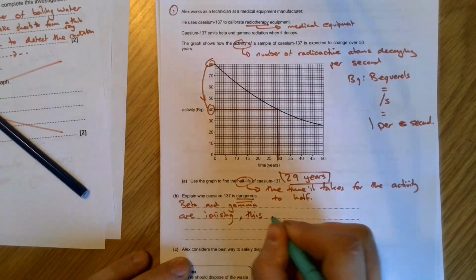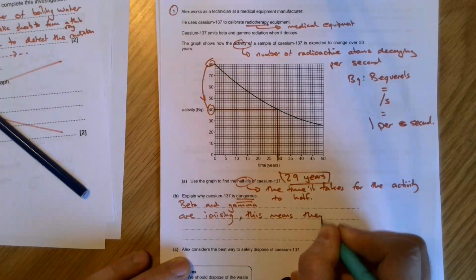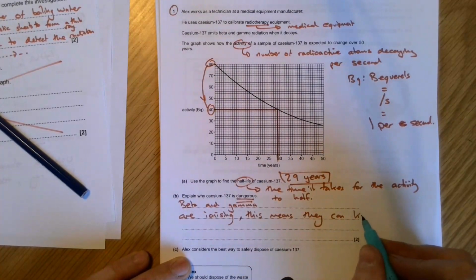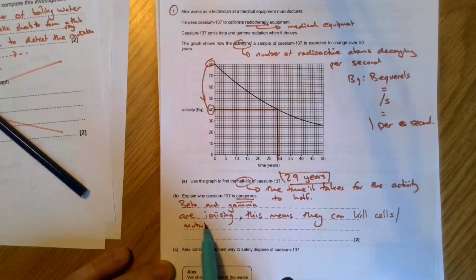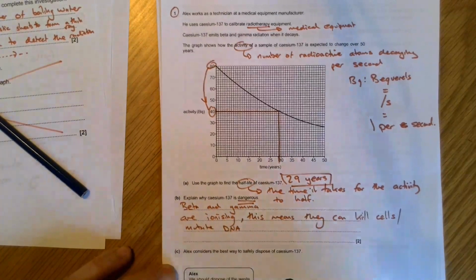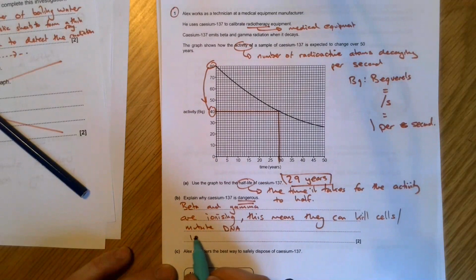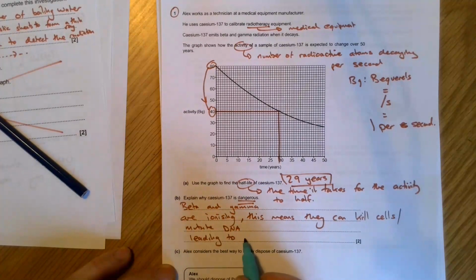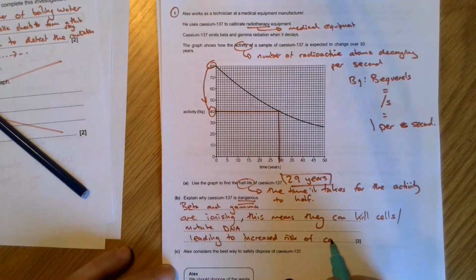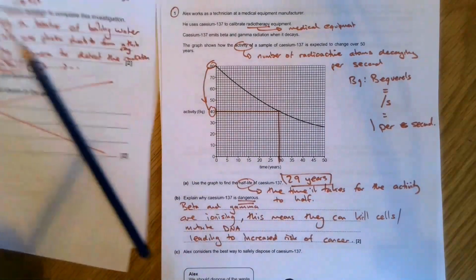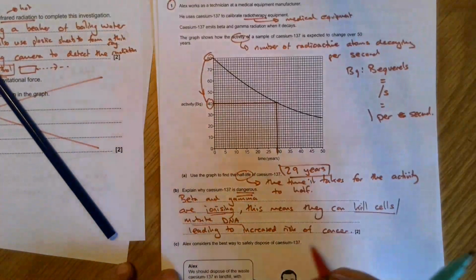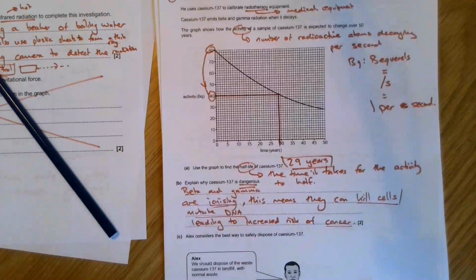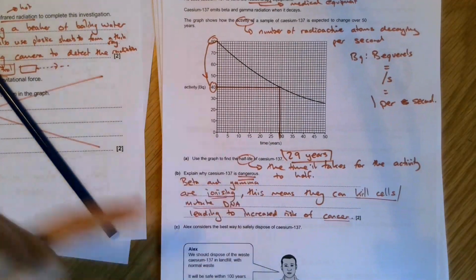This means they can kill cells, or you could say mutate DNA, leading to an increased risk of cancer. So we always want ionizing, we want something about killing cells or damaging DNA, and something about increased risk of cancer. Always, always, always when you see radiation danger, this is the answer.